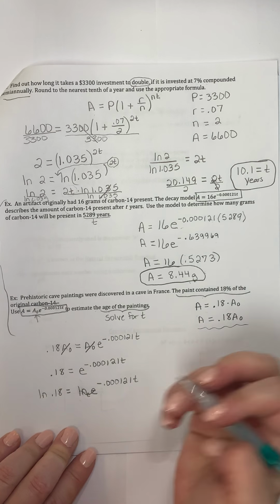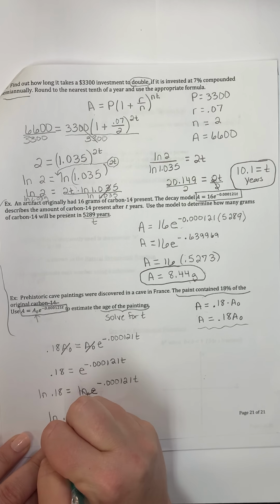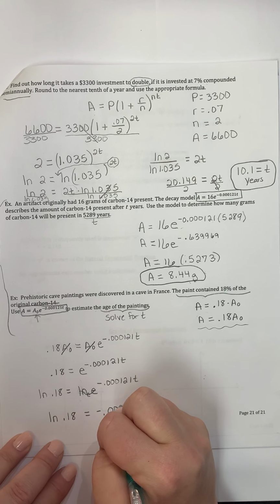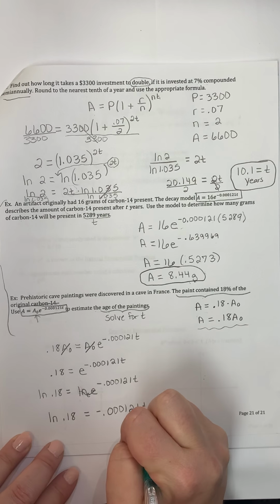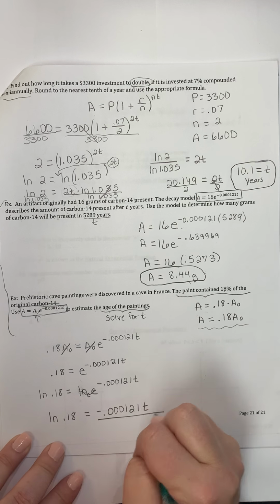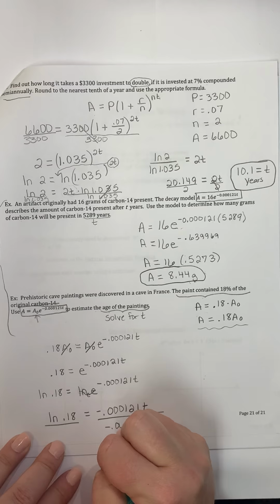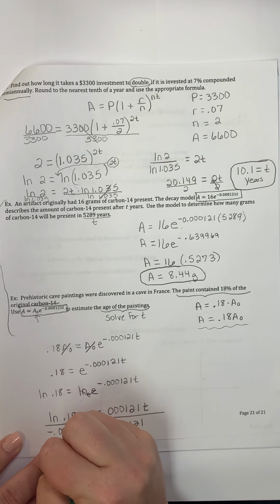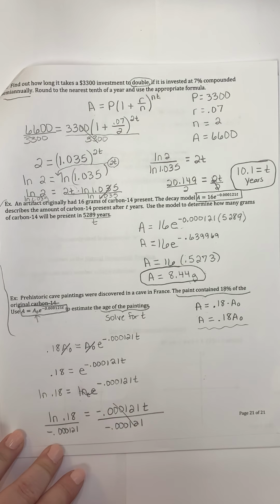These are going to cancel. We're going to get the natural log of 0.18 equals negative 0.000121 T. We're going to divide both sides by that little negative decimal because we want to get T alone.